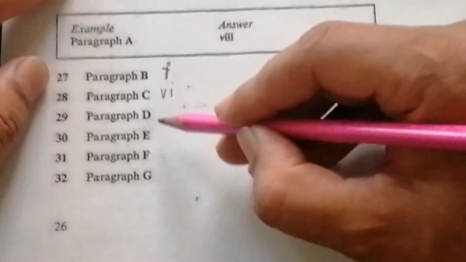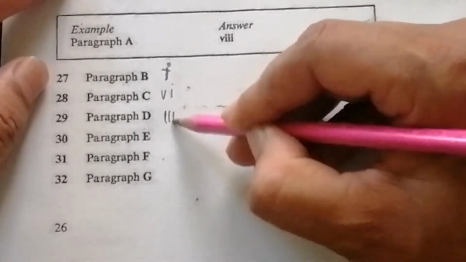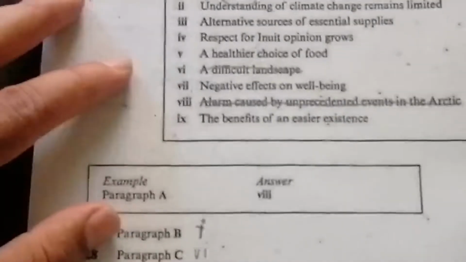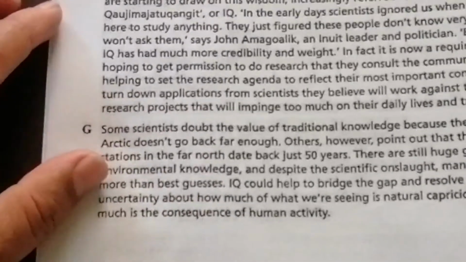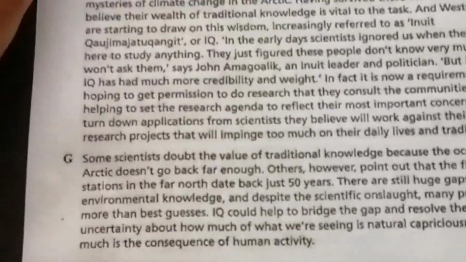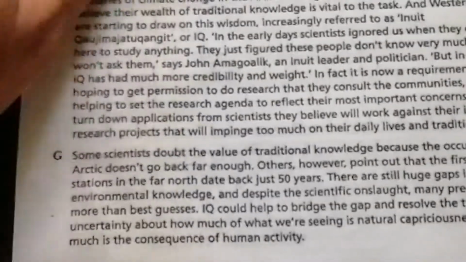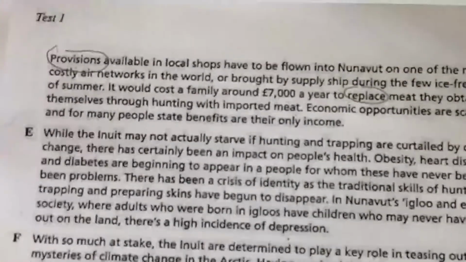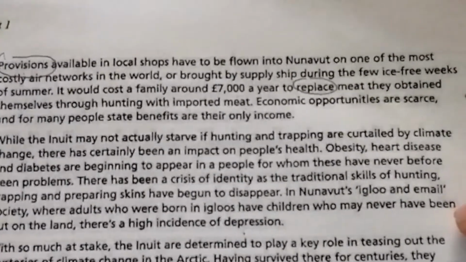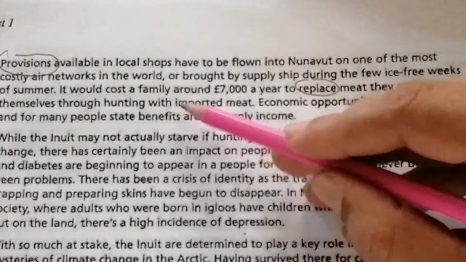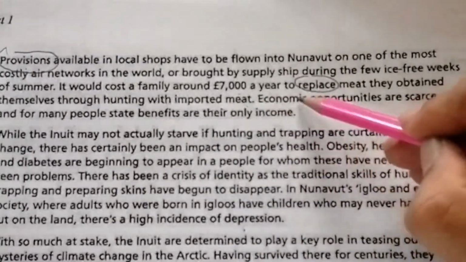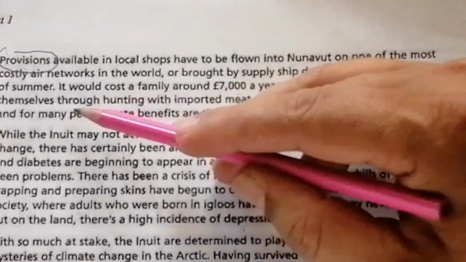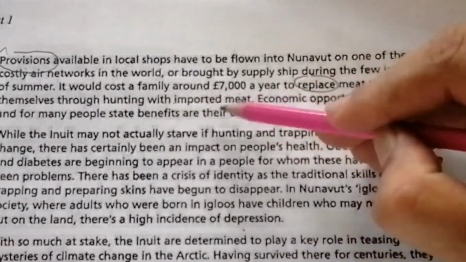for paragraph D, because paragraph D tells us about the food supplies, the alternative food supplies, and we have read in paragraph D that it would cost a family around 7,000 a year to replace meat they obtained themselves through hunting with imported meat.